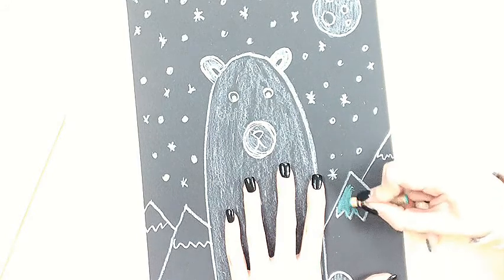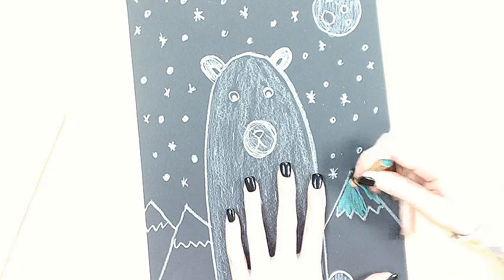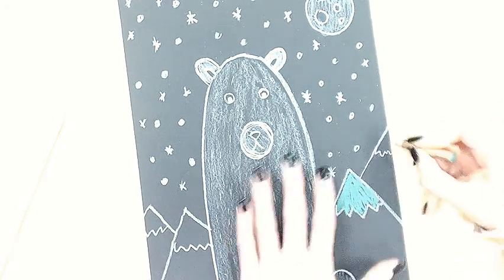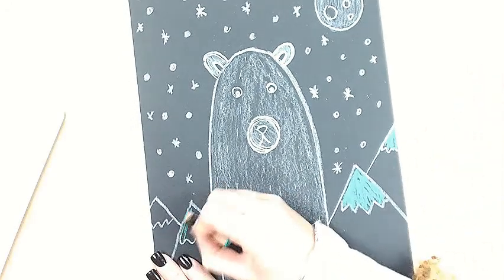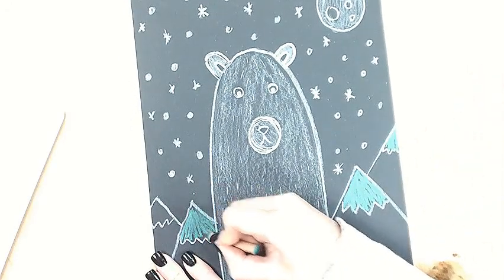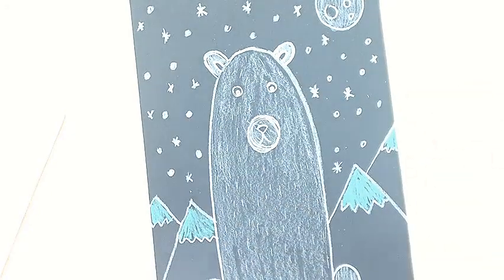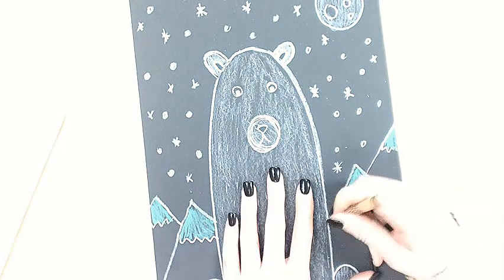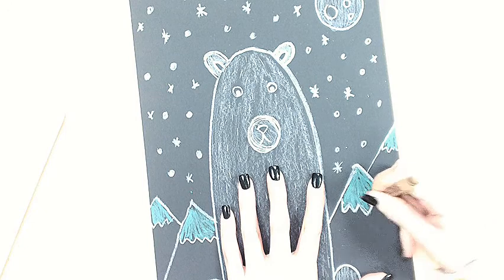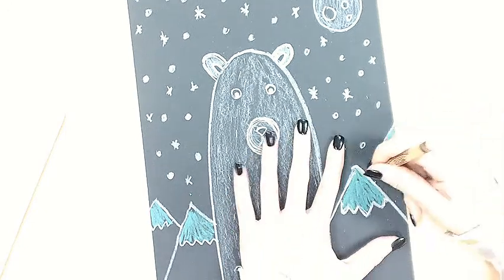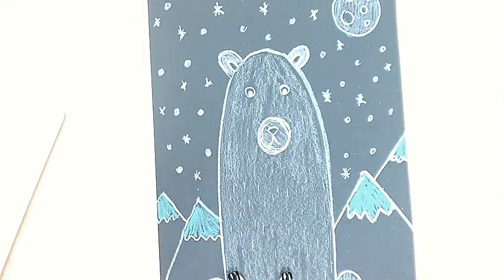Now I'm going to use this greenish blue color and I'm going to color in my mountain tops with it to make it look like snow. It's a little bit more blue, green, and icy. Darkening up my edges again on my mountains so that you can really get that contrast in.